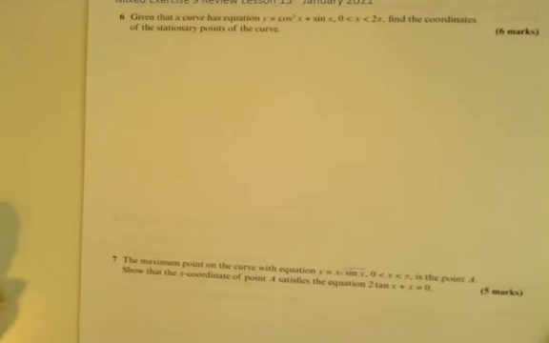Now, because this is quite a lot of work, I'm going to do these in a little video. So this one, I'm just going to go through question 6. I'm then going to talk you through question 7, ask you to have a go at it, and then pause the video, and then I will go through that with you on this video as well. As always, if there are any issues with any of this stuff, you can just let me know.